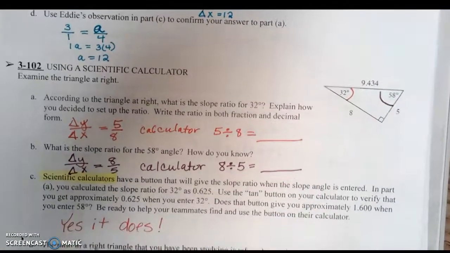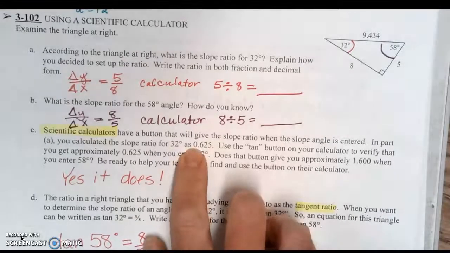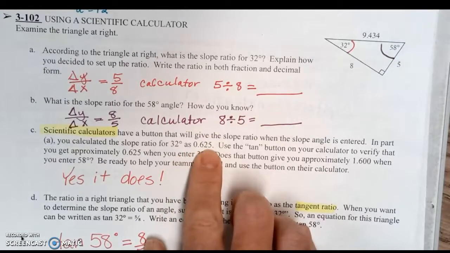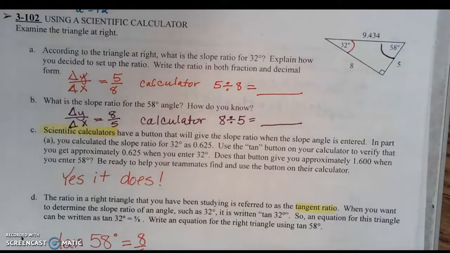All right, part C says, scientific calculators have a button that will give the slope ratio when the slope angle is entered. In part A, you calculated the slope ratio for 32 degrees. Check and make sure that you wrote down 0.625. How many of you wrote down 0.625? Perfect, good.